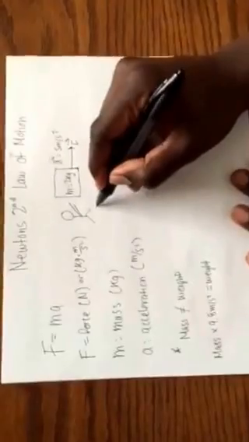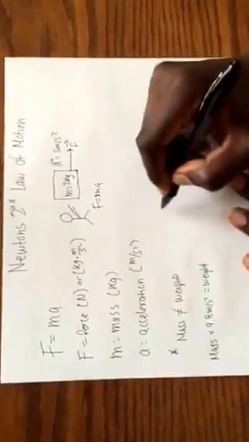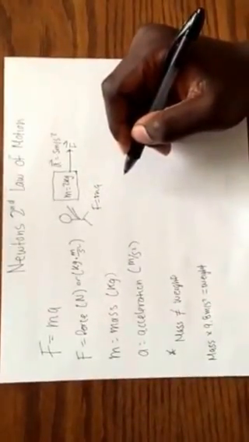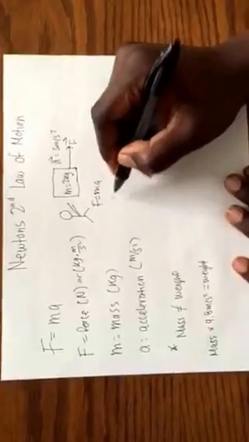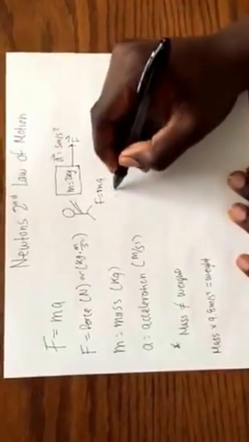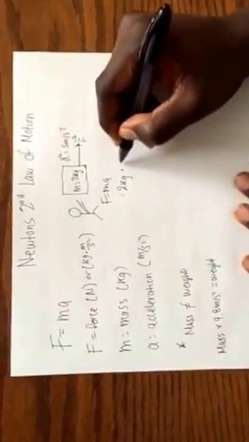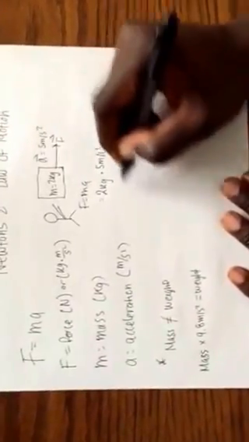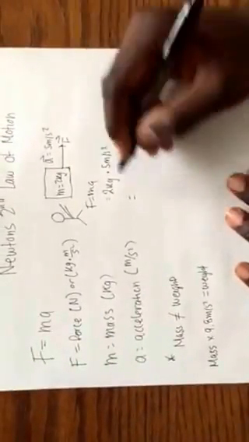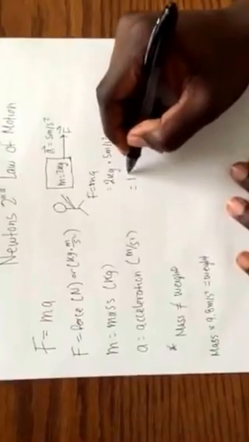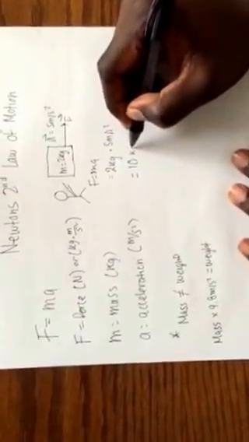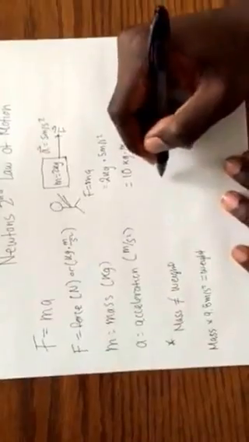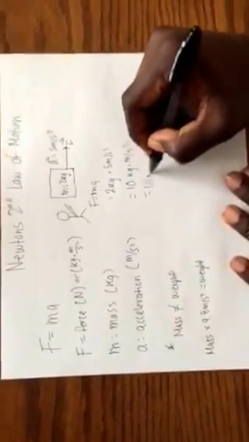And we'll do this by taking F equals ma and applying the numbers. So 2 kilograms times the acceleration of 5 meters per second squared. This then gives us 10 kilogram meters per second squared, which is also equal to 10 newtons.